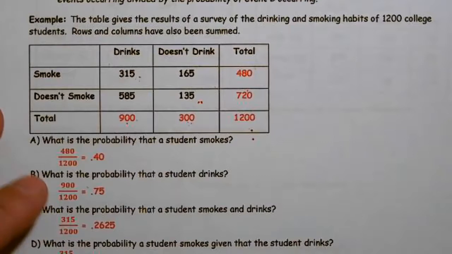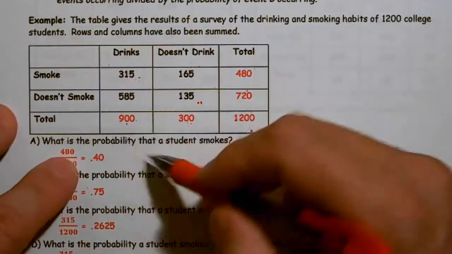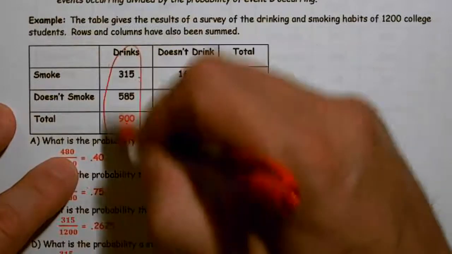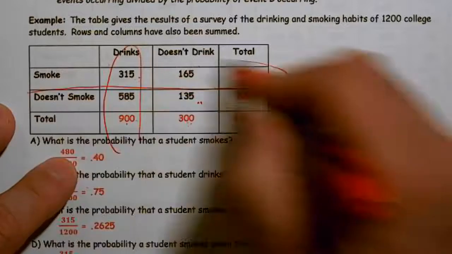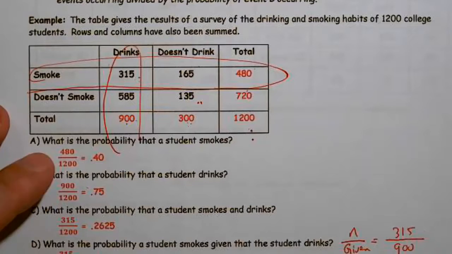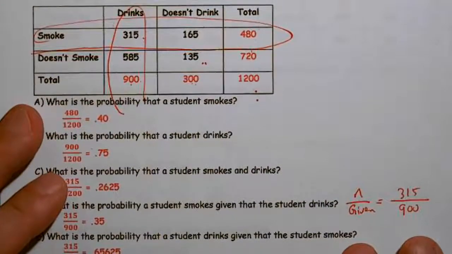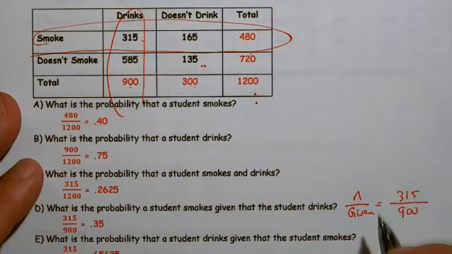What is the probability a student smokes given that the student drinks? So here we have a given situation. So we know we're working with the intersection over given. And what are we given? We're given that they drink, and so there's 900 of them. And of that, we're looking for the intersection, and the intersection occurs right here at 315. So 315 over 900.